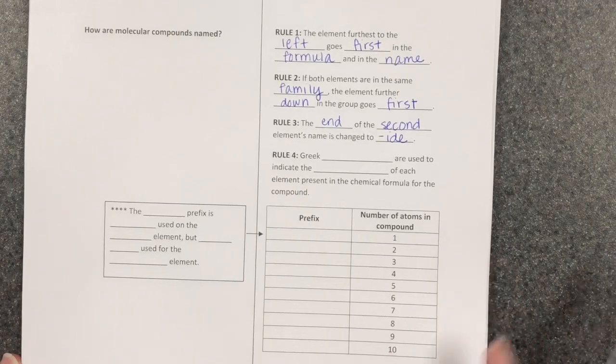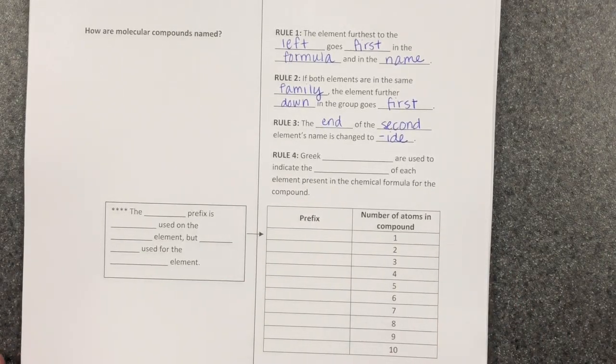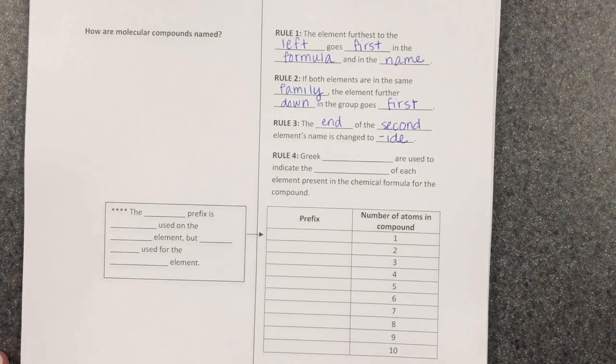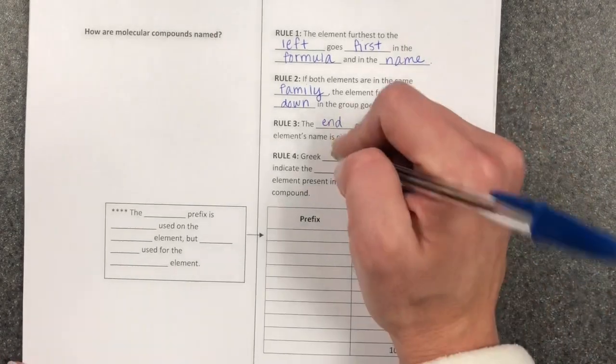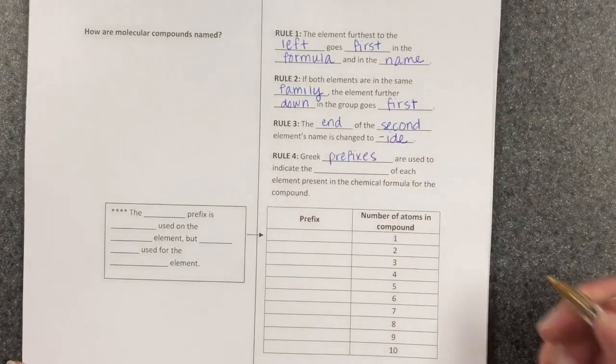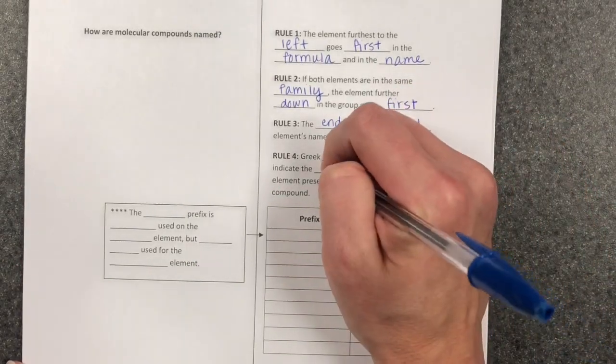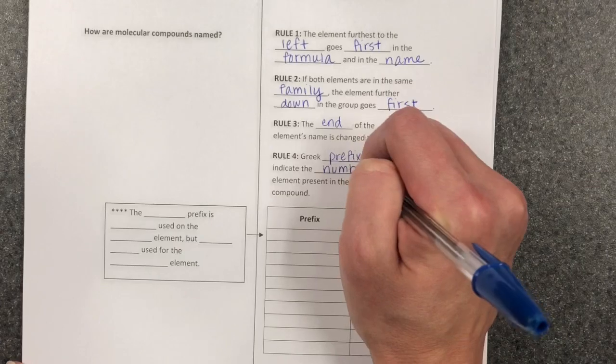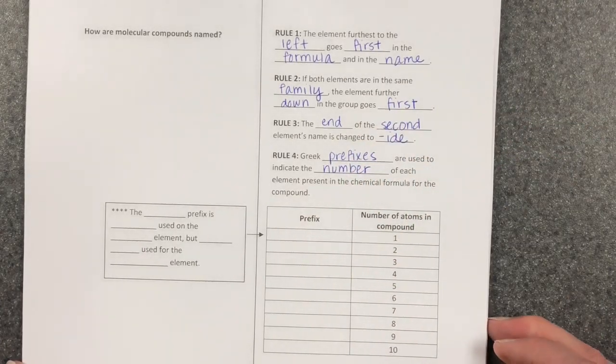The last rule is that since covalent compounds are not based on charge, since there's no set number of atoms that have to be covalently bonded to each other, they can bond in different ways, Greek prefixes are used to indicate the number of each element present in the chemical formula for the compound, okay?